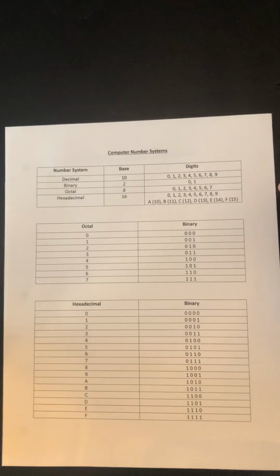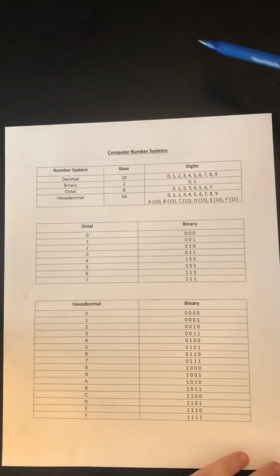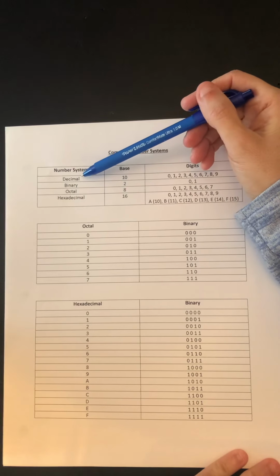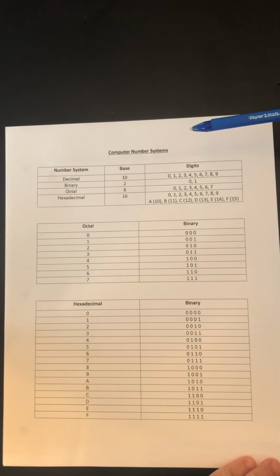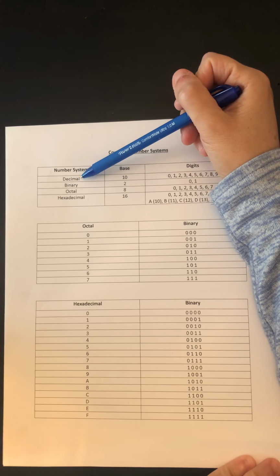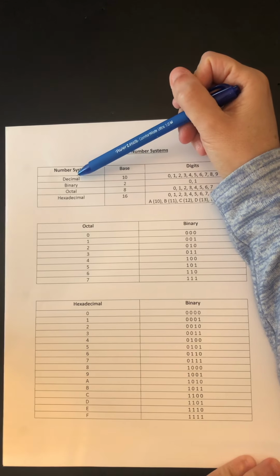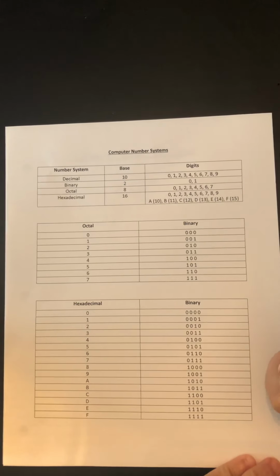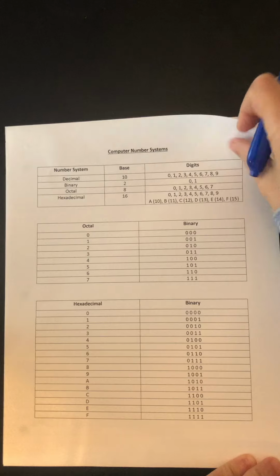Okay, welcome back. In the last video, we looked at how we could convert from binary, octal, or hexadecimal to its decimal equivalent. And now we're going to do the reverse process. So we're going to start with decimal numbers, and we will be converting them to either binary, octal, or hexadecimal. So let's get started.